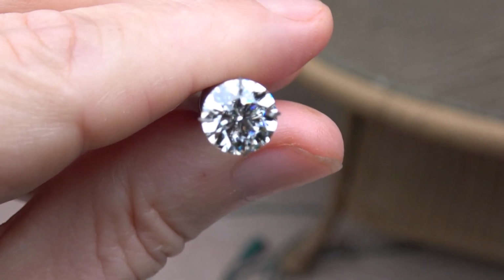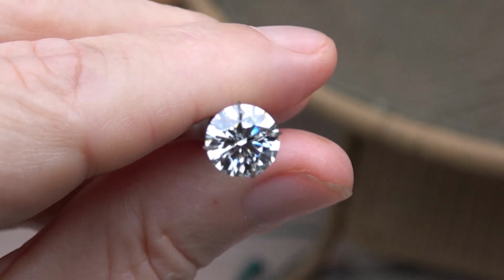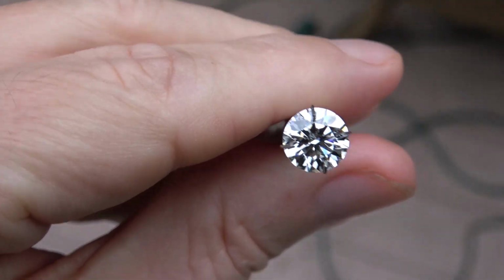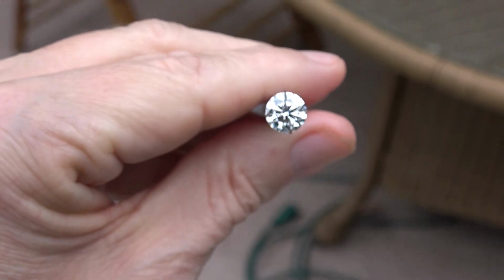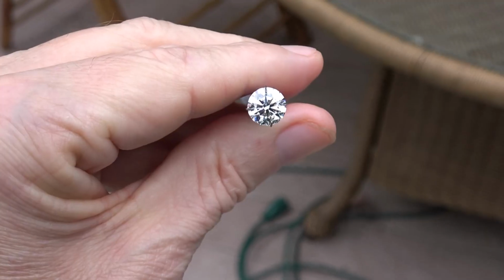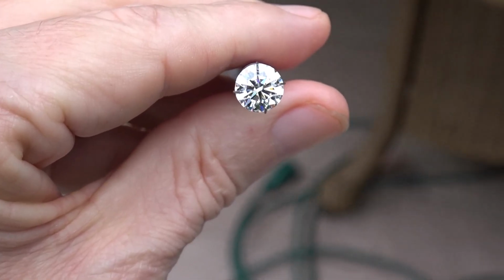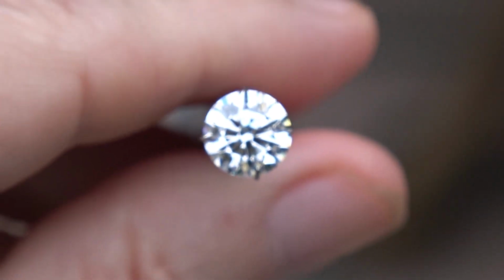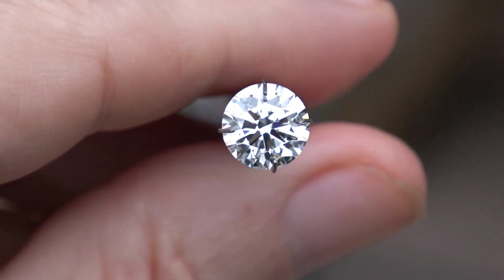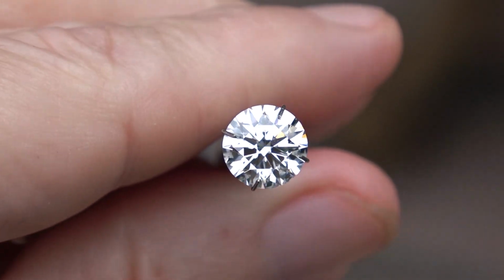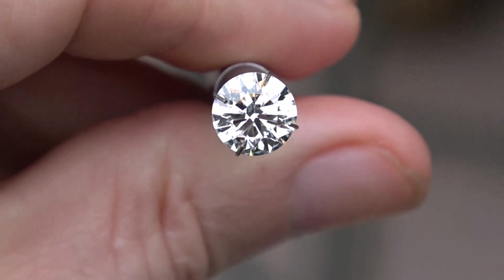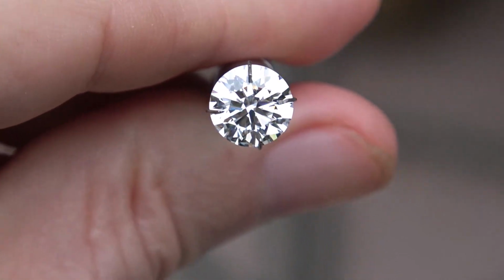Holding it this close to the camera or your eye, you're blocking too much light. Watch when I pull that diamond back away from the camera. Look how much brighter it gets. And you're able to see, I'm zooming in now as I have the diamond pulled further away, you're seeing more contrast, the bright and dark reflections.